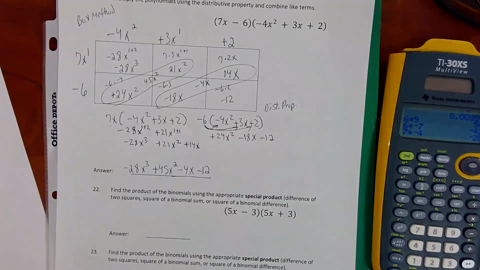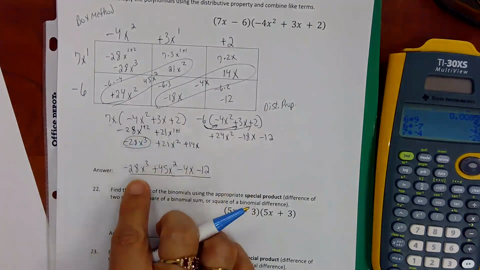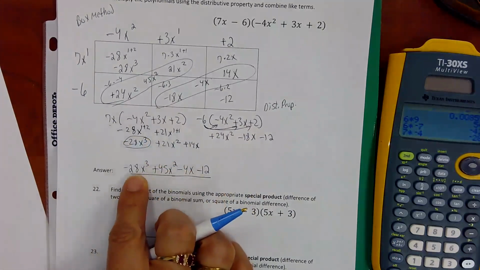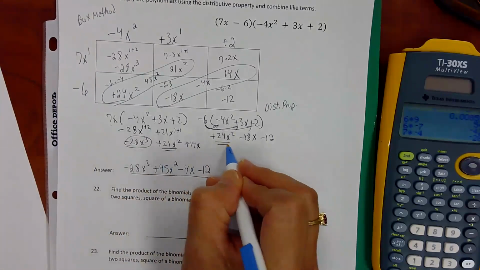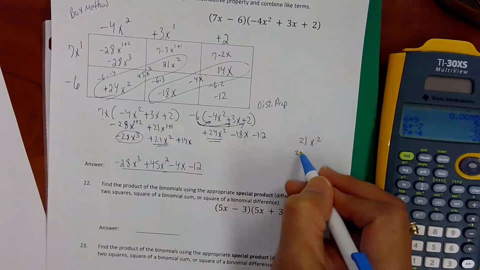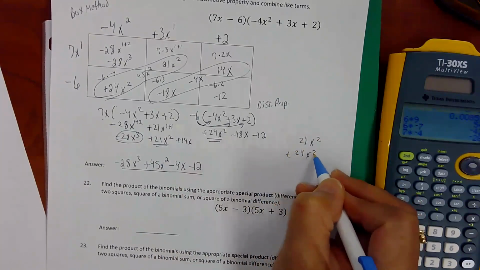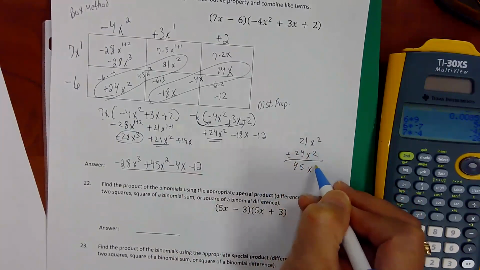But then you need to combine your like terms. This one, you have that solo there. But then see these here? Those you can combine. 21x squared and 24x squared.